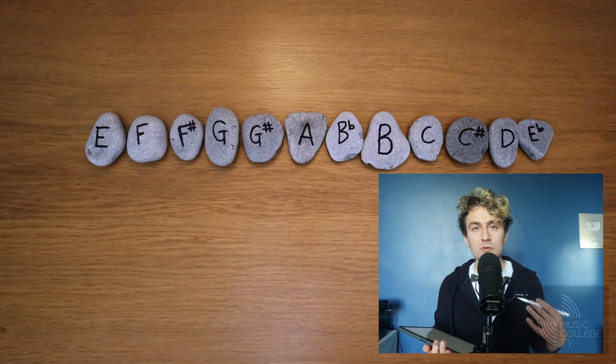The origins of our musical system stretch all the way back to the ancient Greeks and the philosopher and mathematician Pythagoras. Around 550 BC, Pythagoras made a remarkable observation. Musical notes are governed by simple mathematical ratios.